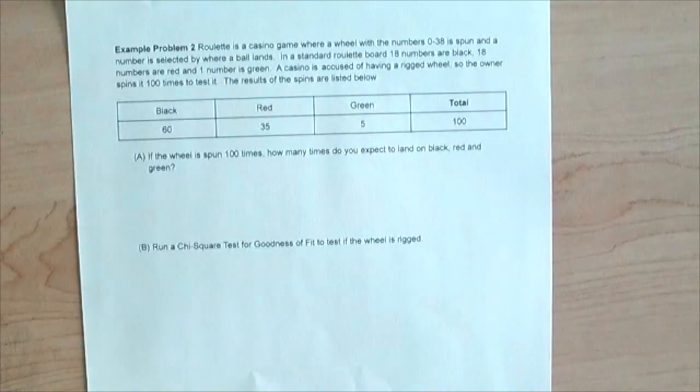All right, we're going to run the second example so that we can really get into the math. It says that roulette is a casino game where a wheel with the numbers 0 through 38 is spun and a number is selected by where a ball lands. I just put that explanation. I think you know roulette. And it says in a standard roulette board, 18 numbers are black, 18 numbers are red, and 1 number is green. And a casino is accused of having a rigged wheel. So the owner spins it 100 times to test it.